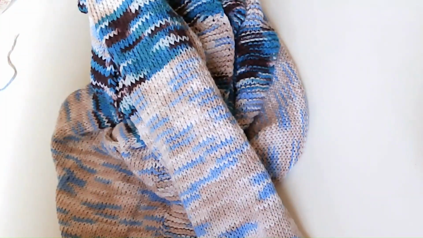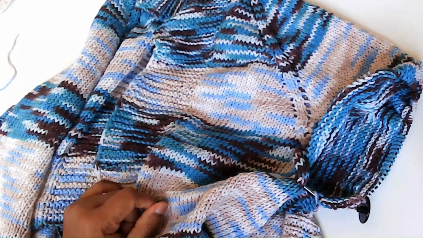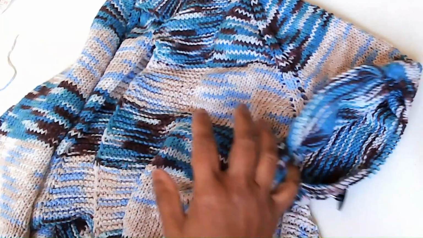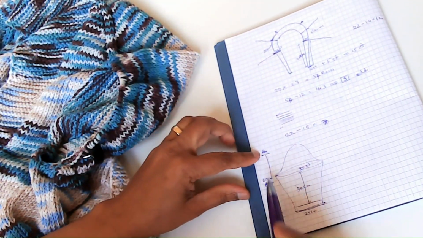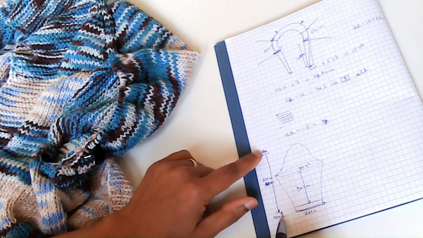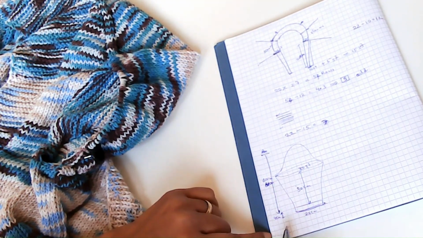I did my first arm and I want to do the other arm here, and I'll show you how to do my measurements. My arm is 60 centimeters long without my rib.